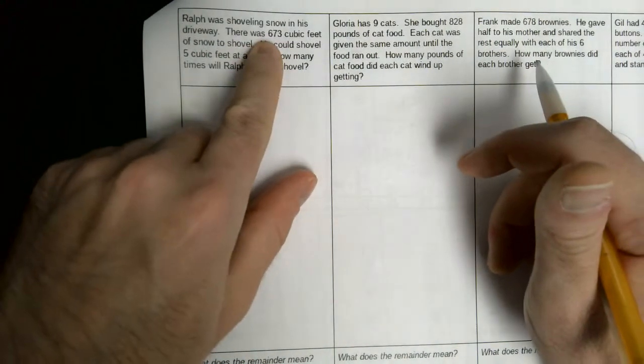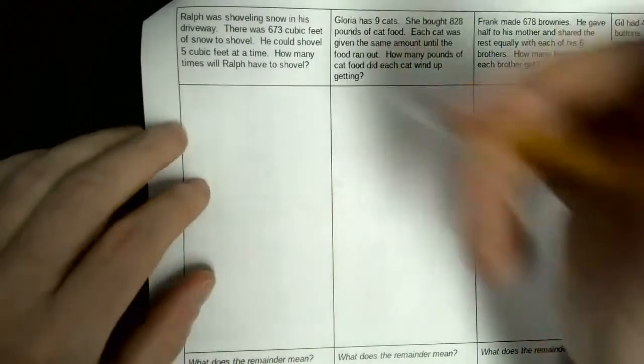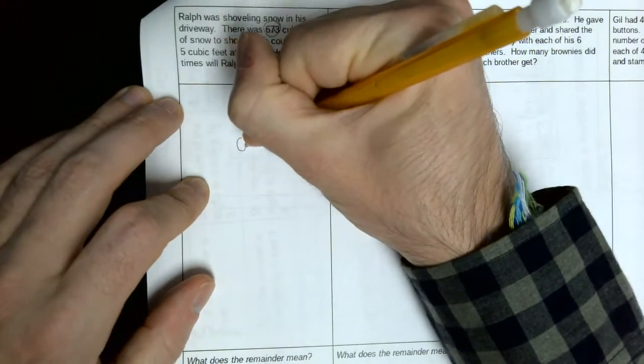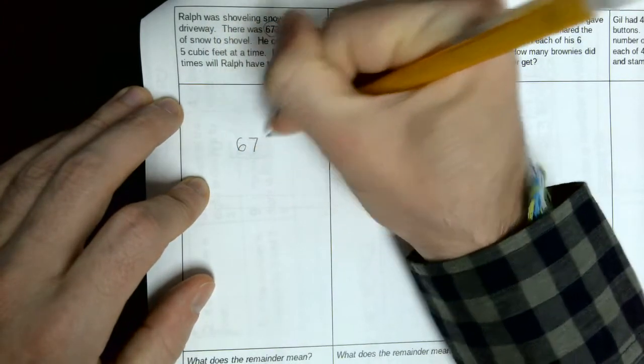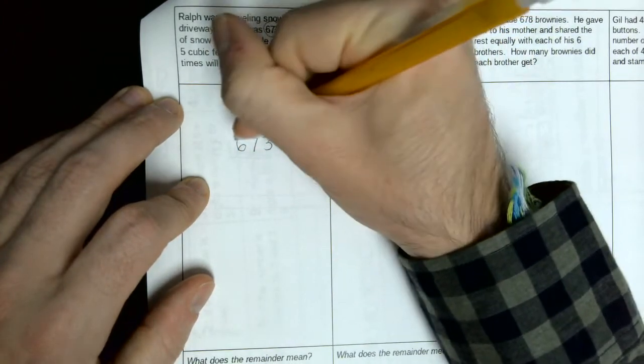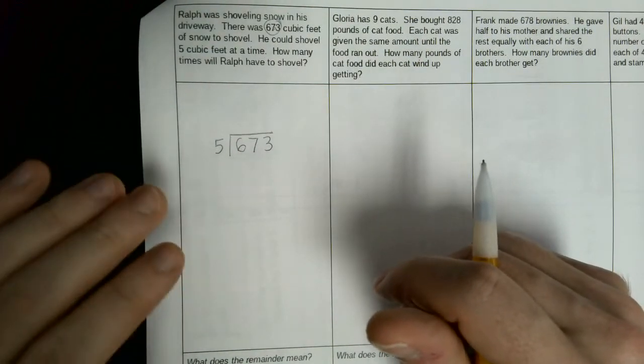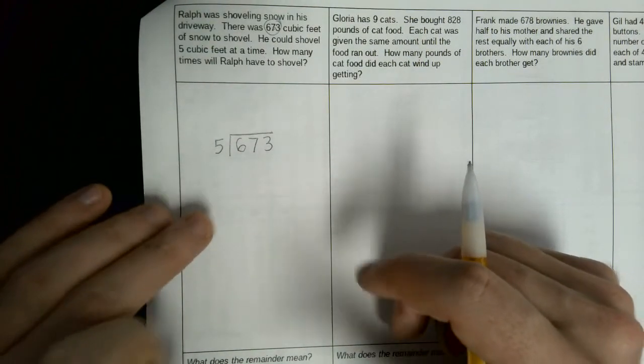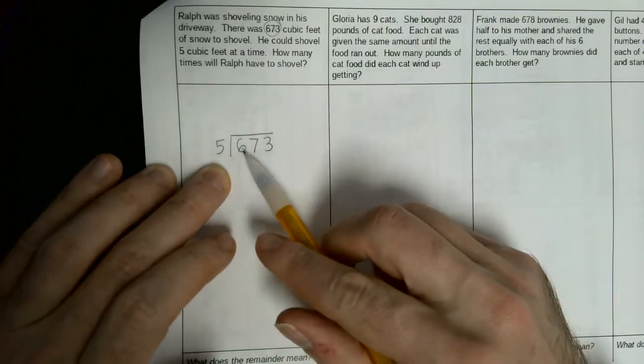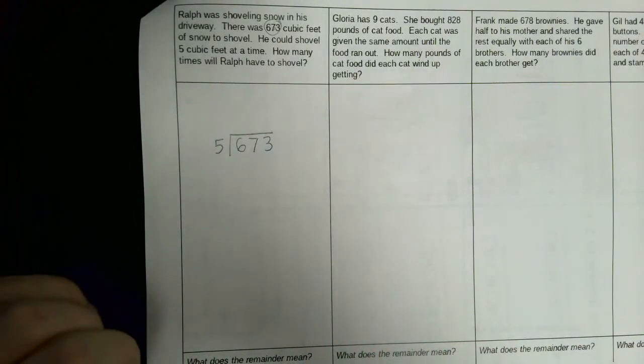So every time he shovels 5 cubic feet, there are a total of 673 feet to shovel. This is the dividend. This is going in the dividend den because this is the number we're dividing up. It's the number we're starting with. And we're going to divide that number by 5 because that's how many cubic feet he can shovel at one time. So I'm thinking he's going to have to shovel more than 100 times because 5 times 100 is 500, which is greater than the amount of snow we have here.